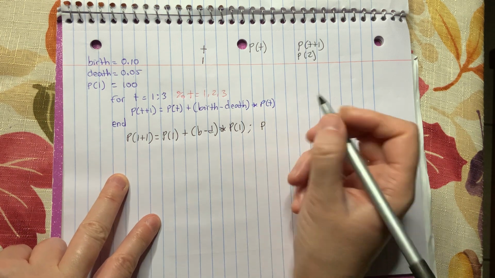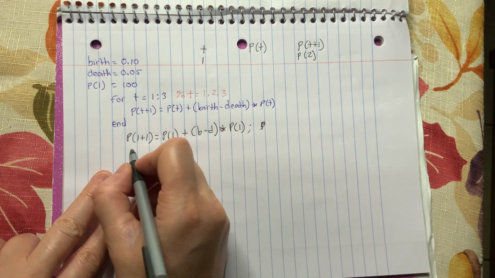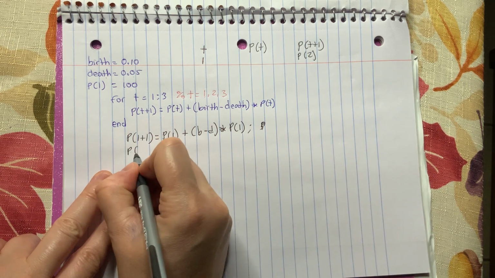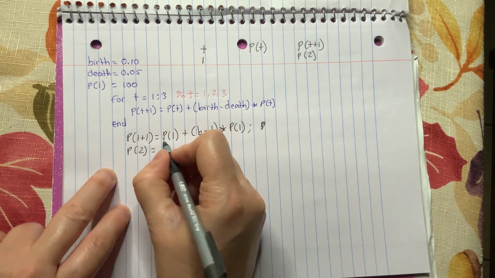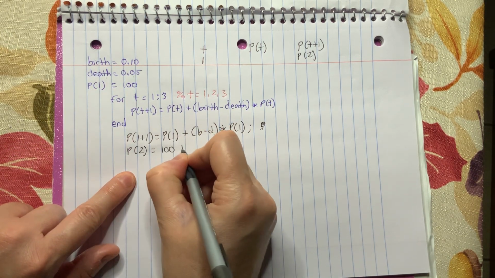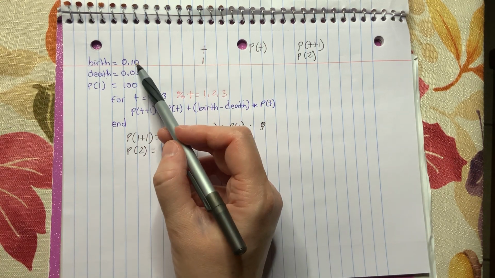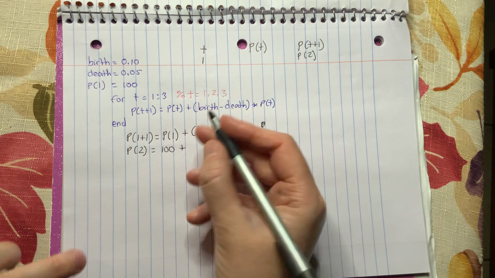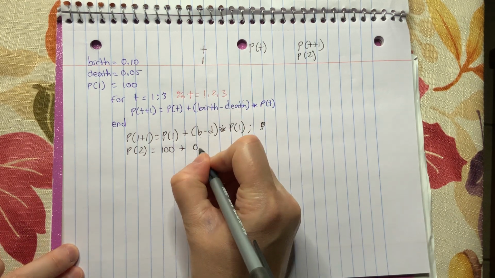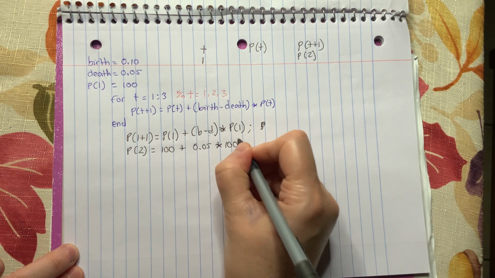And actually let me do it underneath. So p of 2 is going to equal p of 1, which we have defined right here, 100, plus the difference between the birth and the death rate, which is 10% minus 5%, so 5%. So we have 0.05 times p of 1, which is 100.